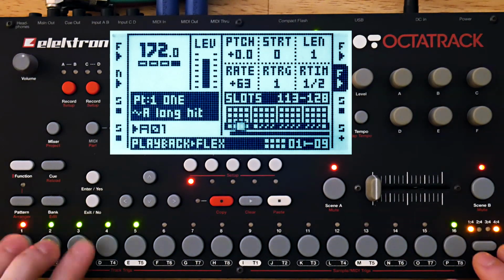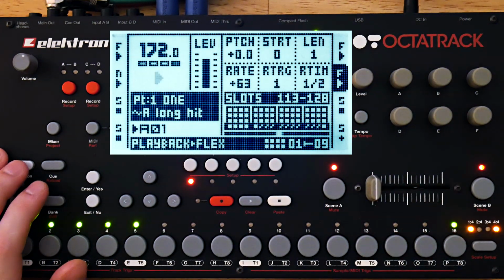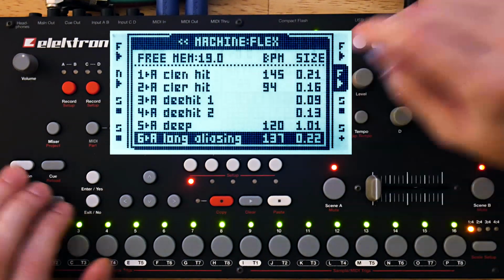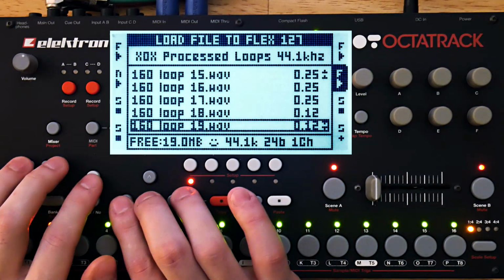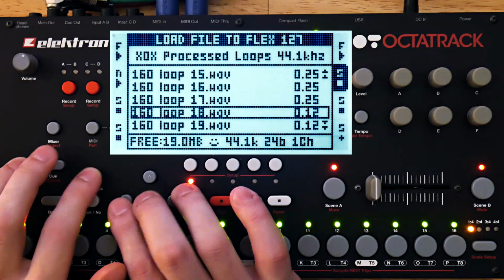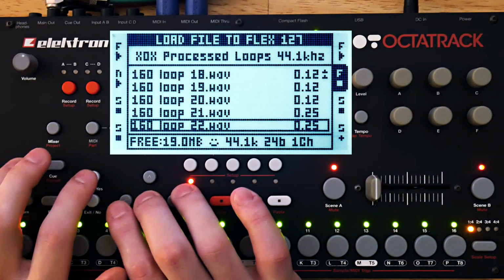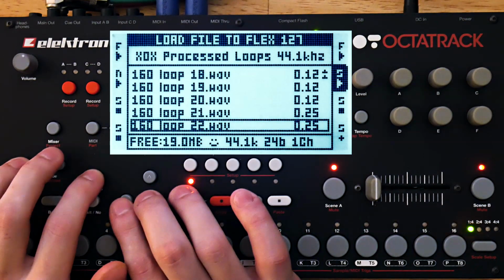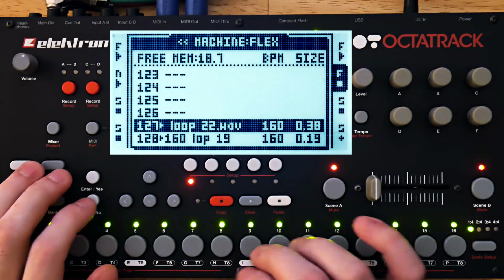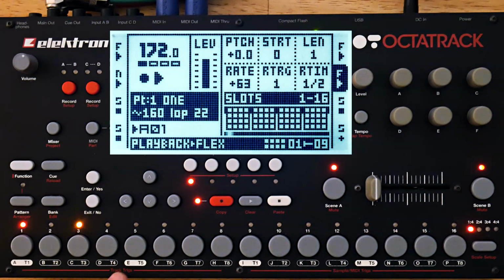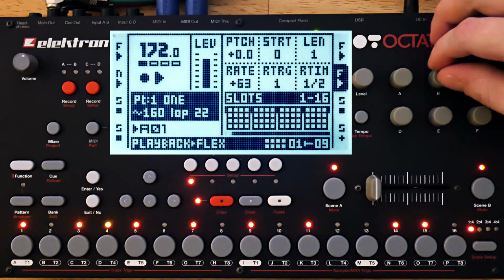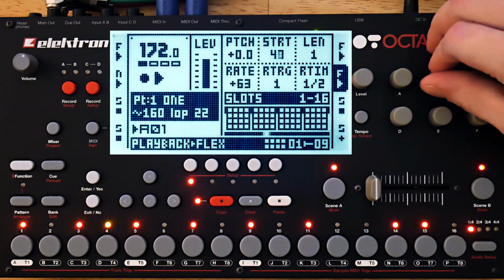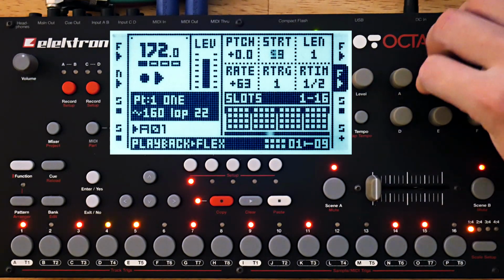Nothing's jumping out at me using slots mode, so I think it's time to just use another percussion loop. I'm going to load this at the end of the flex slot list. This one seems usable. Always love to try adjusting the start position on loops. Didn't really like any of that stuff though.